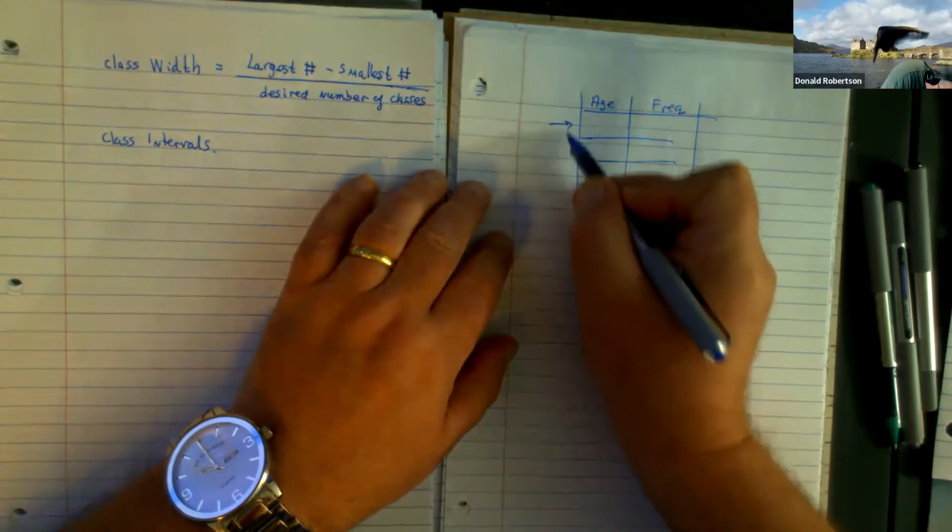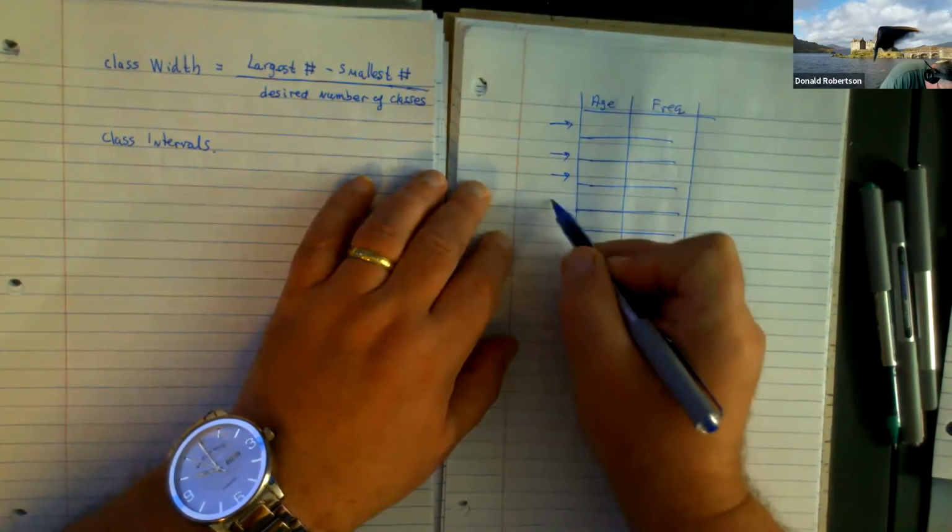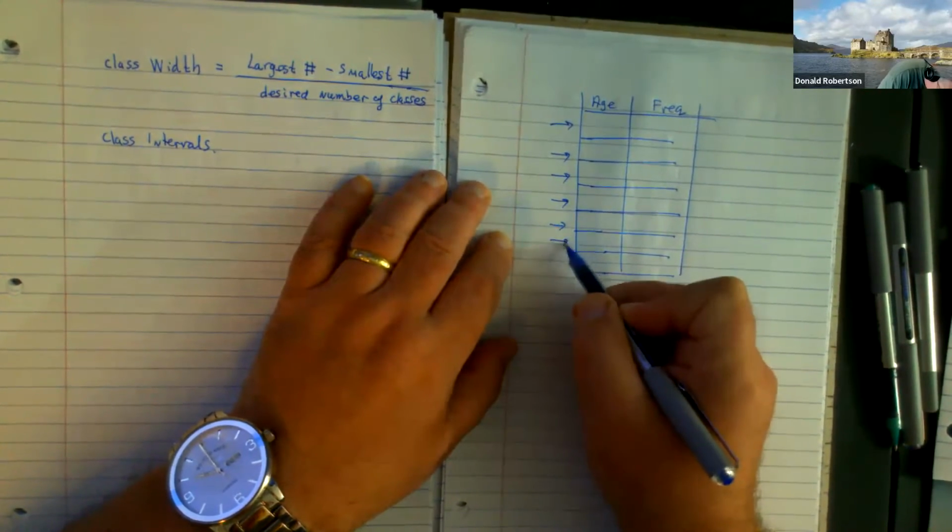So we're going to figure out how many classes we've got. Classes is how many of these you want. Sometimes the book will tell you that they want 7 class intervals, or they want 4 class intervals, or something like that. So let's suppose I want 7 class intervals.